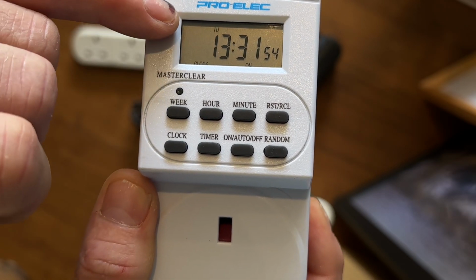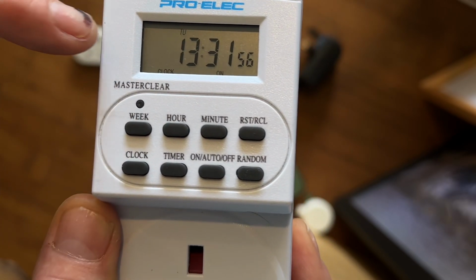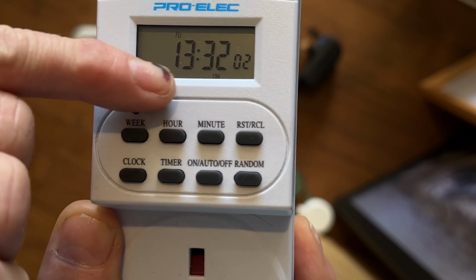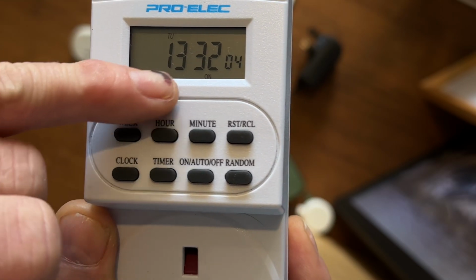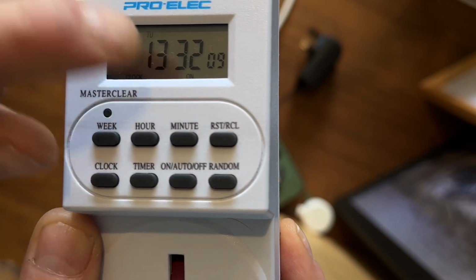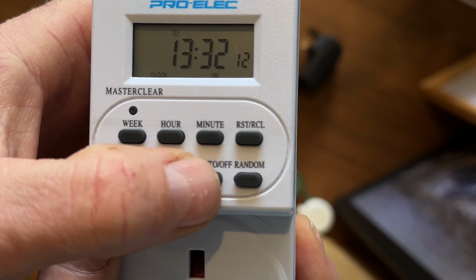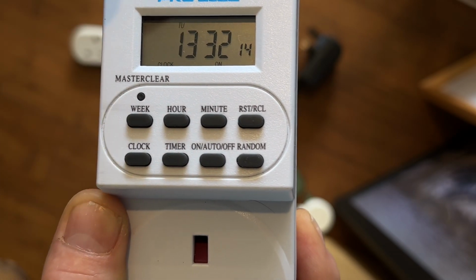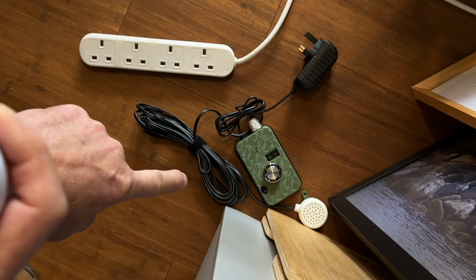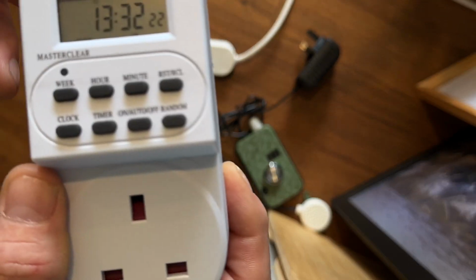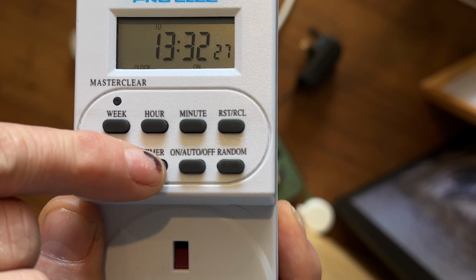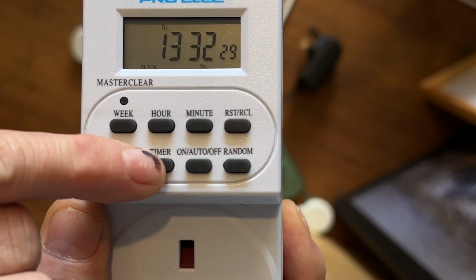So you can see days of the week will be on the top there, then it will have the scrolling clock, and then it will say just here, which is the important one, you'll see it says on. Very small, very difficult to read. If it says on, that means that this timer is powering the caller 24/7, which we don't want because there is a schedule set.